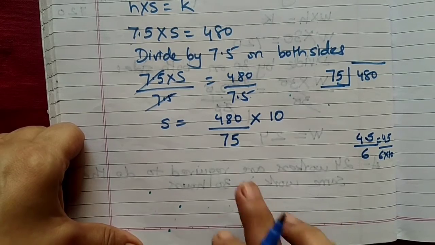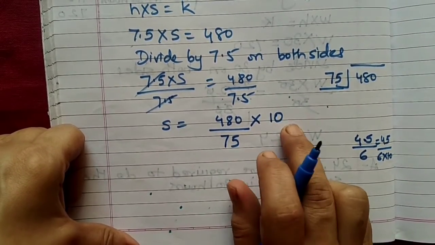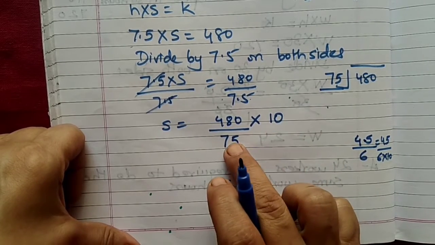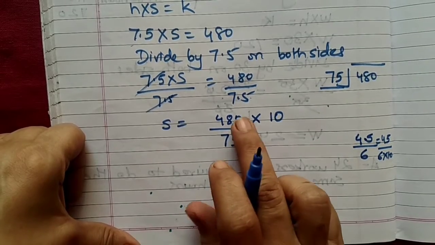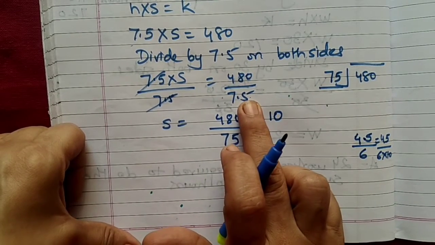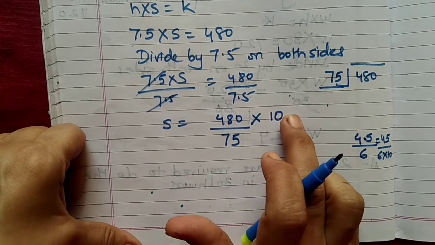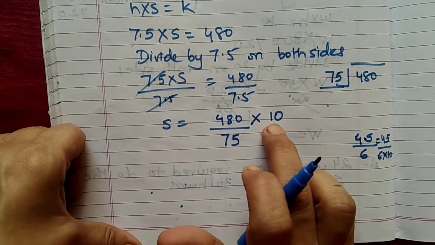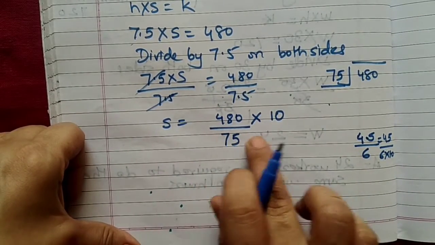You multiply by 10, 100, 1000, depending upon the number of digits after the point. If there are two digits after the point, you will take 100. If there are three digits, you will take 1000. Here there is only one digit, so I took 10. This way you will remove the point.